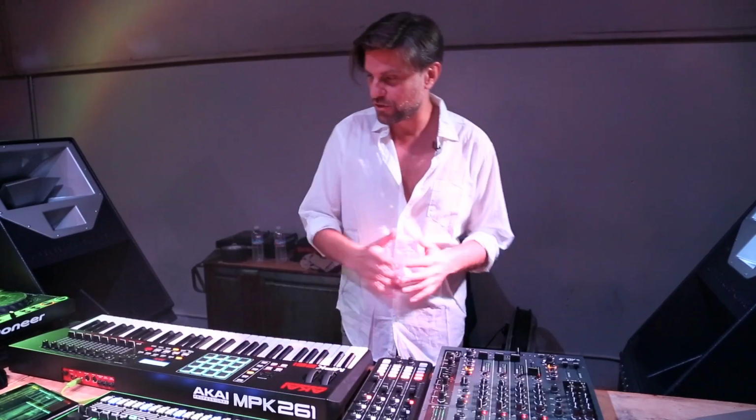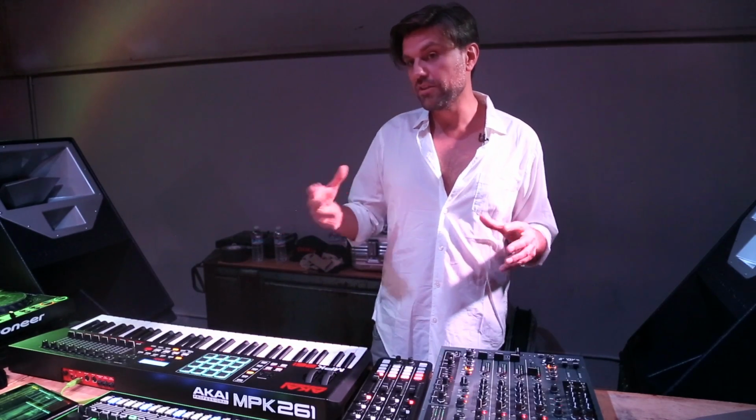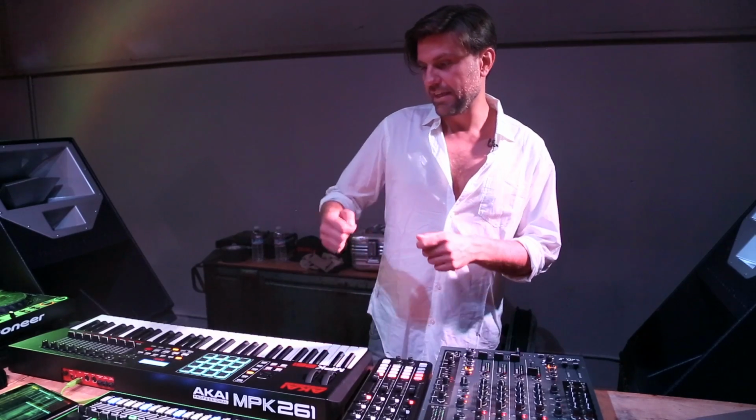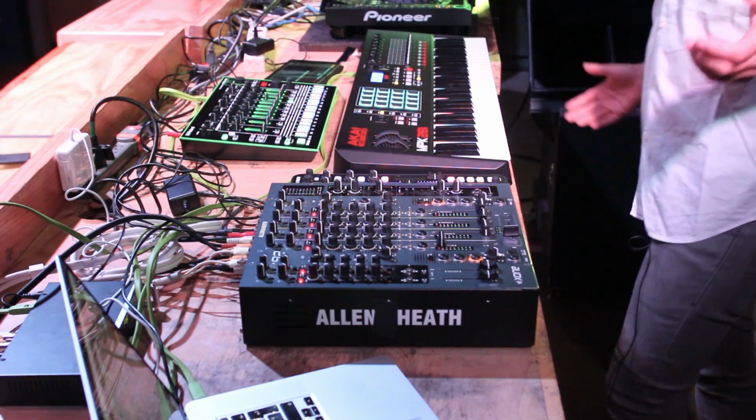As you can see, I don't have such a big setup, but I prefer to have few elements which I really know and which I can interact with depending on the feedback I receive from the crowd. So that's quite a classic setup.